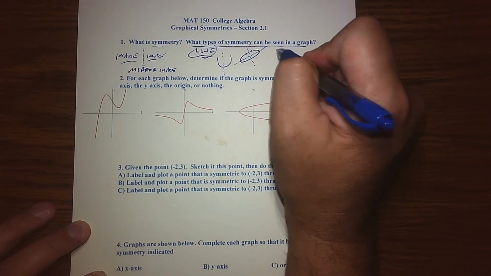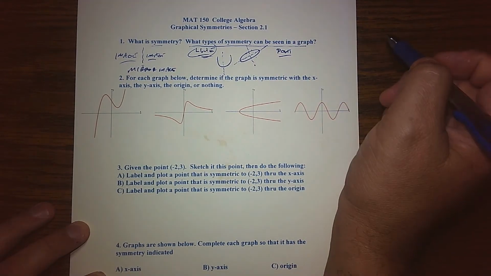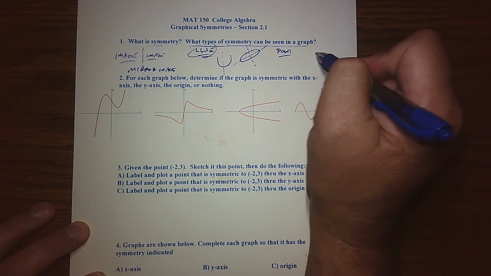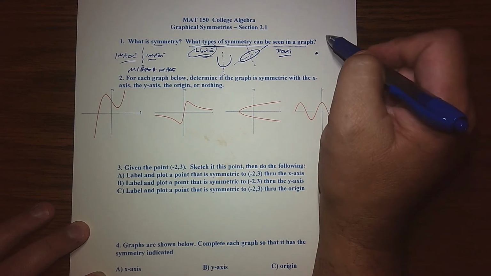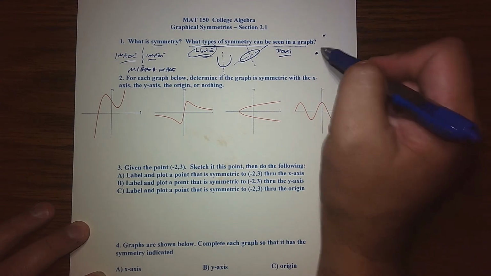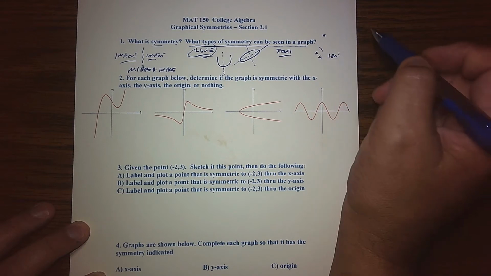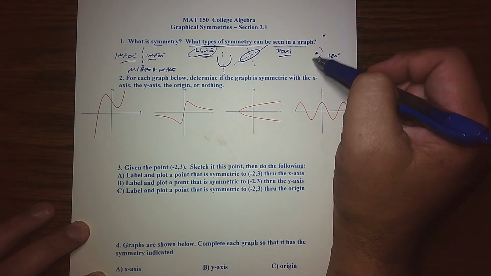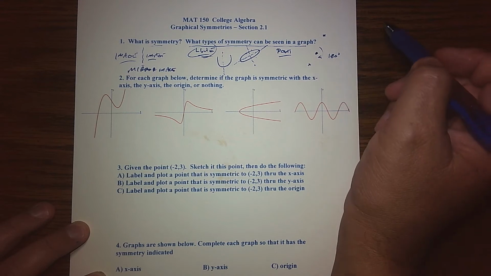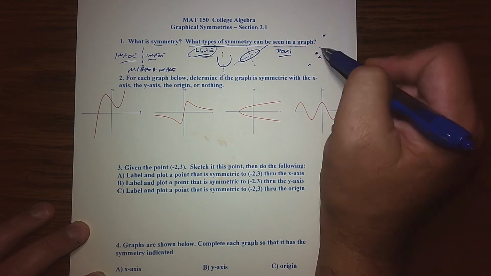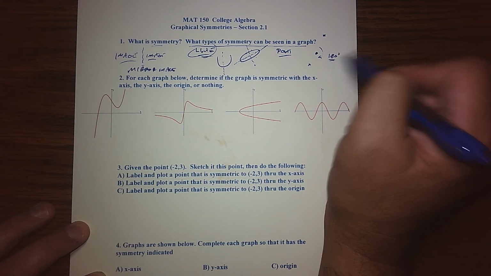And then another one is being symmetric about a point. What that basically means is, here's a point, and let me put a little X here. To be symmetric to it, that means if I rotate myself 180 degrees, then I will have a matching point on the other side. So it's about rotating ourselves 180 degrees.